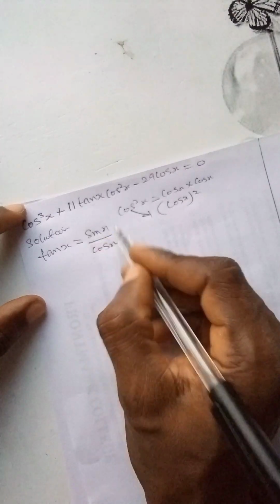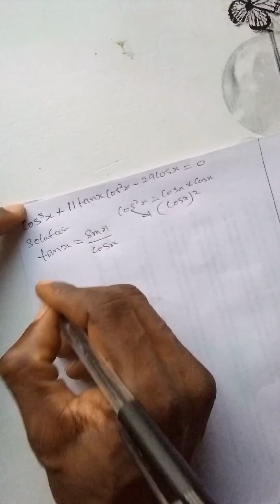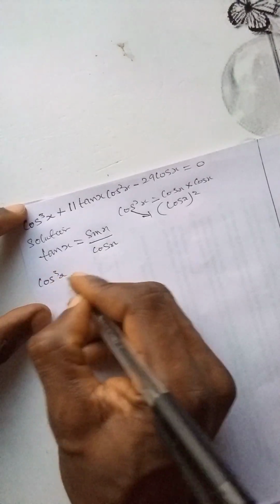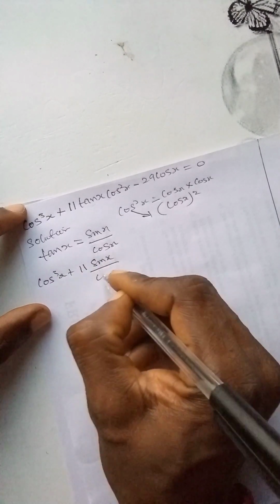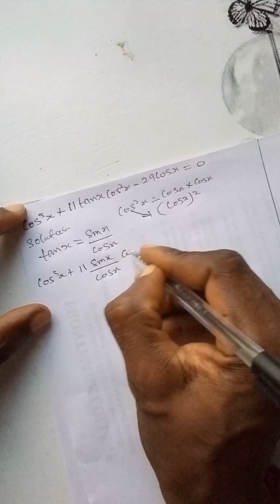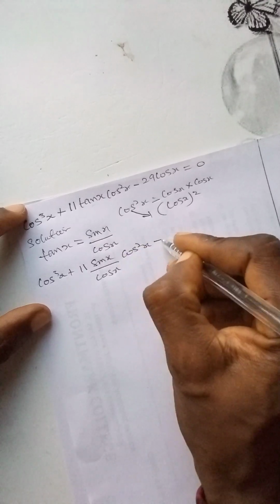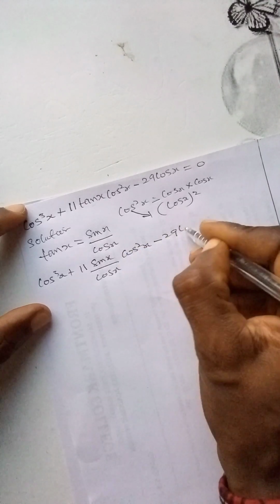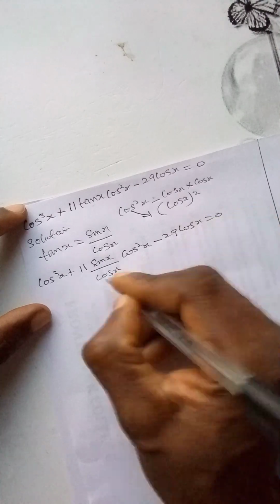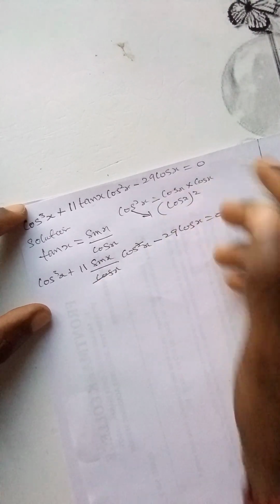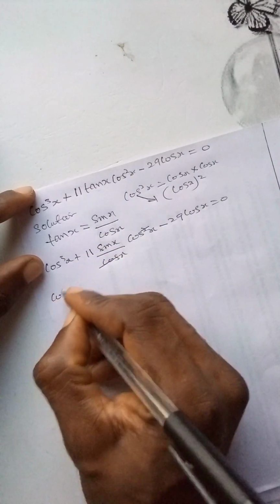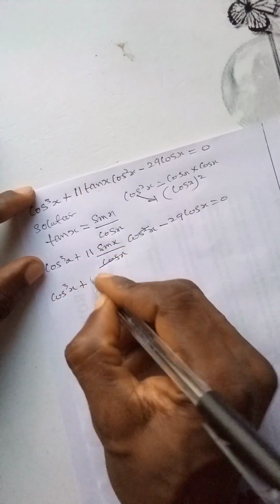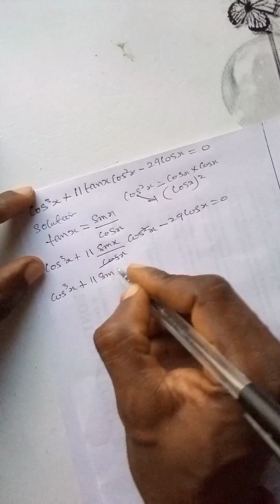So putting sine x over cos x here, we now have cos to power 3x plus 11 sine x over cos x, cos squared x minus 29 cos x is equal to 0. So this will cancel one of these, as I've explained here. It simplifies into cos to power 3x plus 11 sine x.